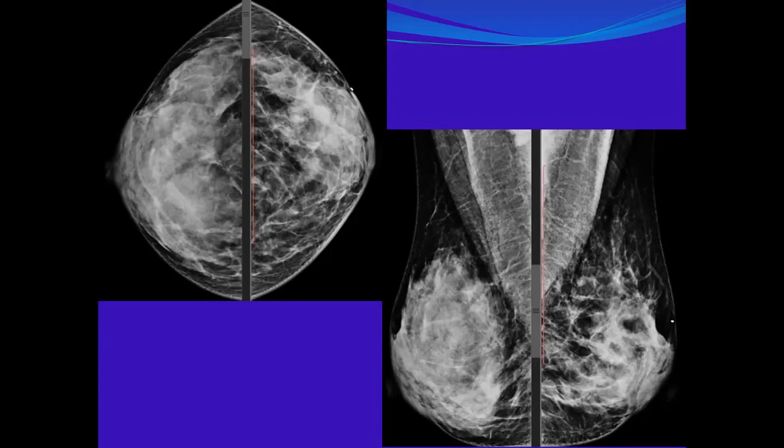So this is a case of global asymmetry. How are you going to manage the patient? How are you going to report this case? You just report it as global asymmetry.